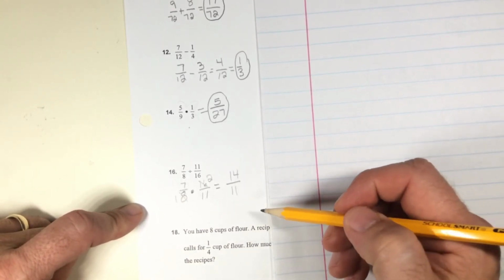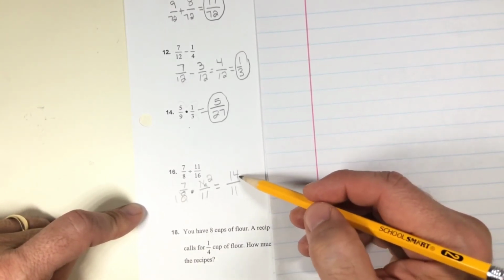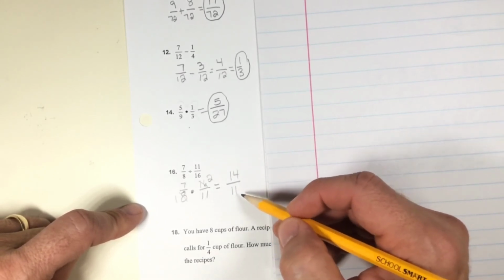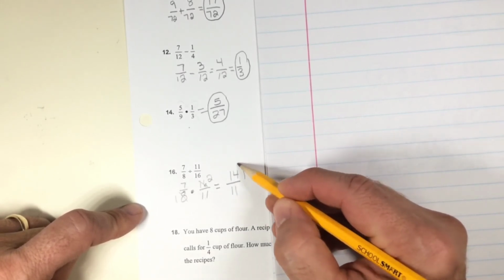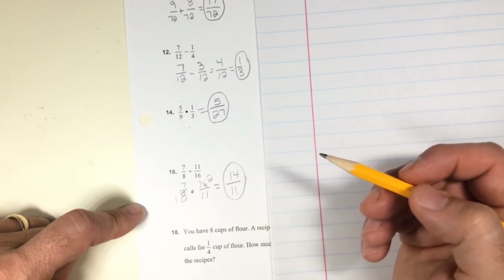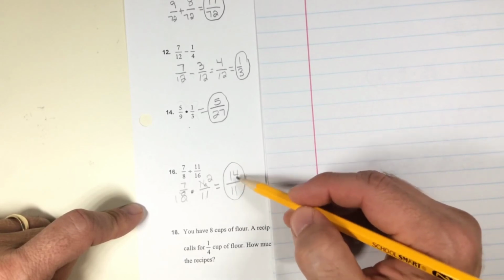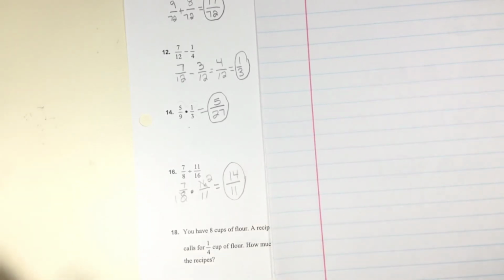Improper fraction is okay to leave it like that. So that's simplified to me. If you wanted to go mixed number, you could do 1 3/11, but I would just leave it as an improper fraction. Improper fraction is just fine.